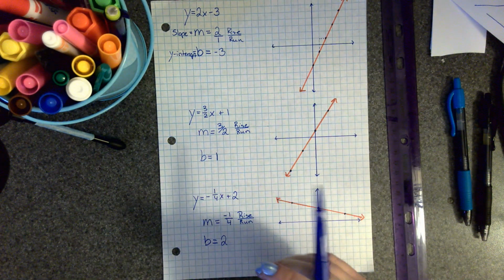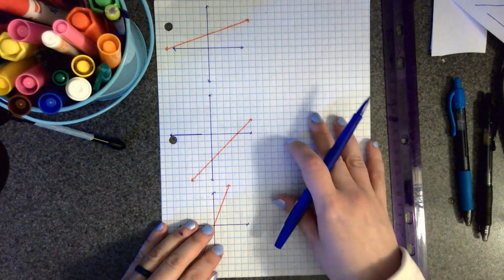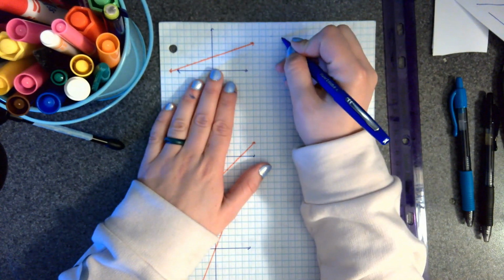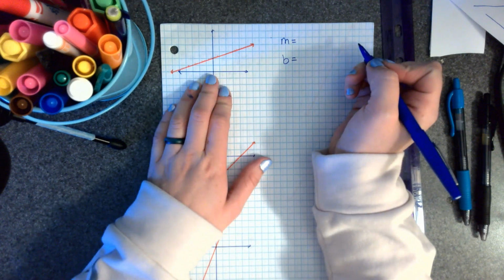Yay! Okay, moving on. I don't want to take too much of your time. We're hoping to get this under 10 minutes. Now we have a line, and we're going to create an equation based off of it. So just like doing equation to line, the very first thing we need to locate is M and B.